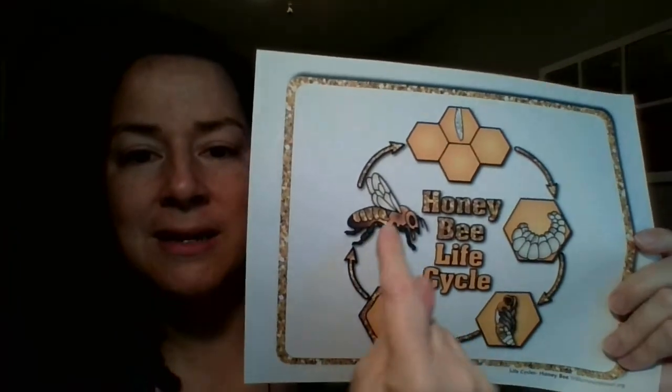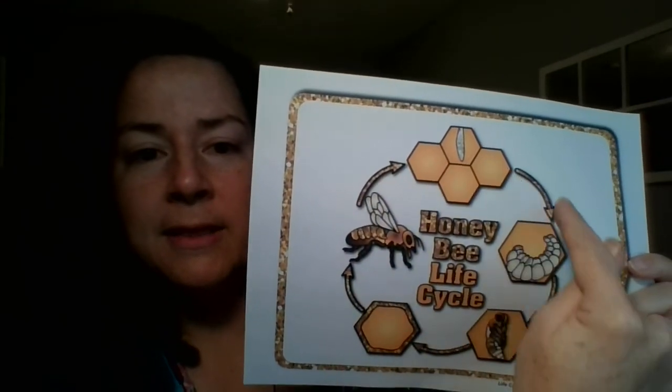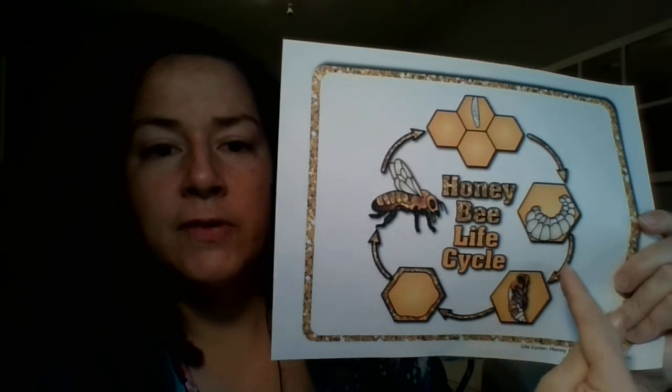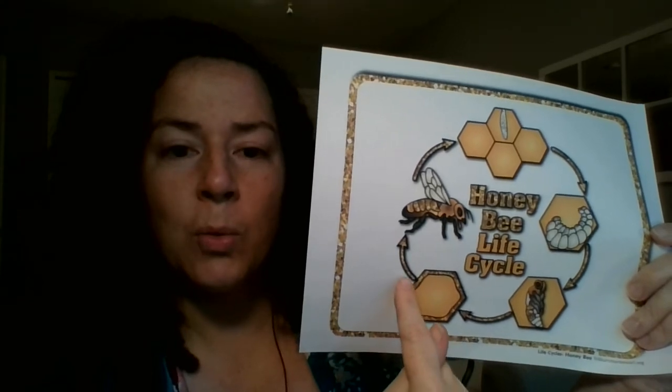So here we can see it. The bee makes the cell, the queen lays an egg, the egg becomes a larvae, the larvae becomes a pupa, they seal the pupa into the pupal cell, and then the bee, once it's ready, will chew its way out of the pupal cell, and it will be ready to be a worker bee.